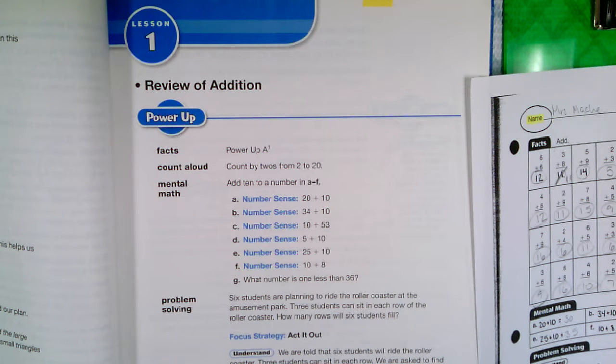Awesome. Now let's go ahead and just for fun, let's do it backwards also. Start at 20, go down to 2. 20, 18, 16, 14, 12, 10, 8, 6, 4, 2.